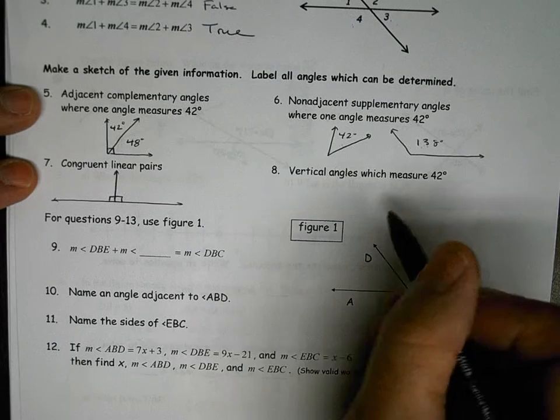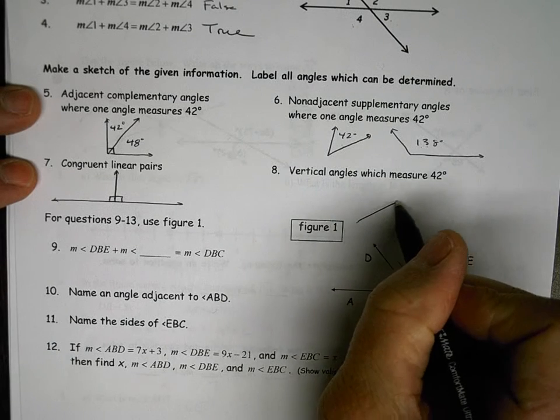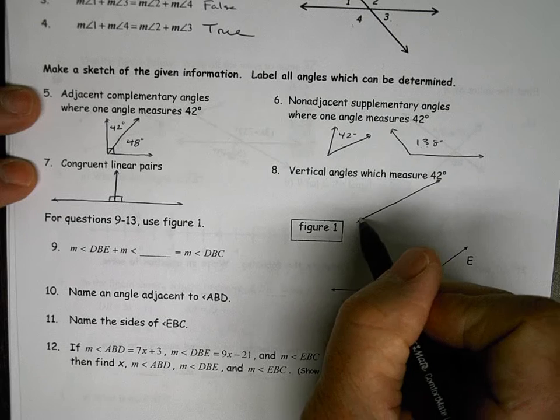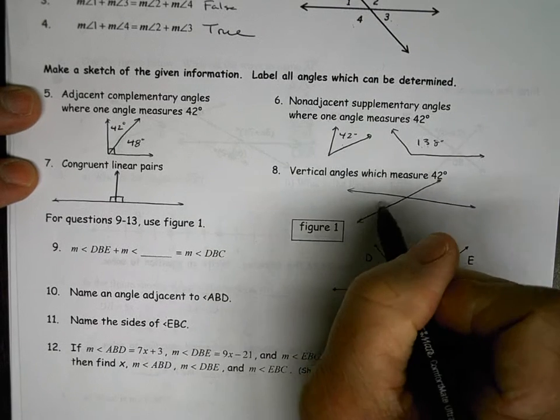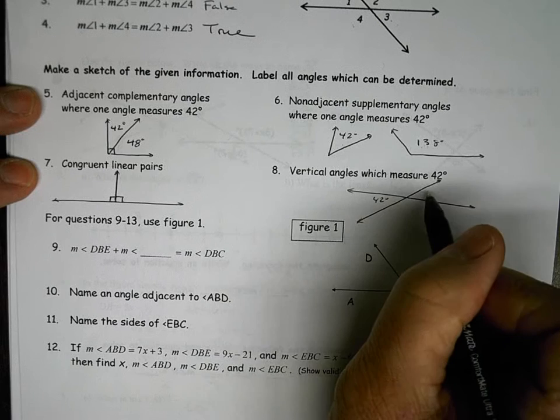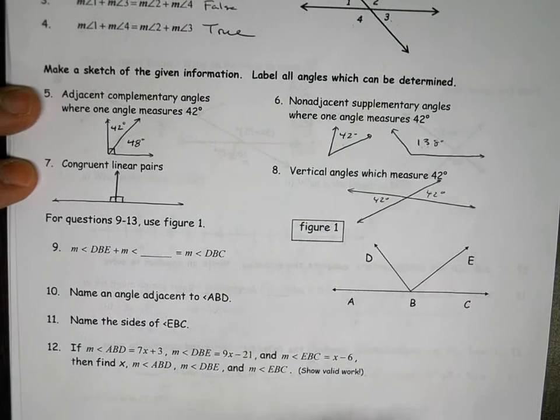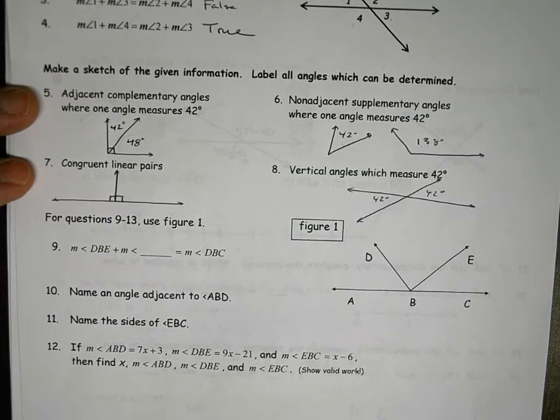Vertical angles which measure 42 degrees. So vertical angles, you just draw two lines that intersect. And we'll say 42 degrees and 42 degrees. Vertical angles are always congruent.